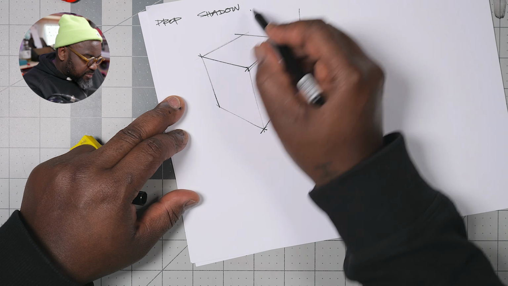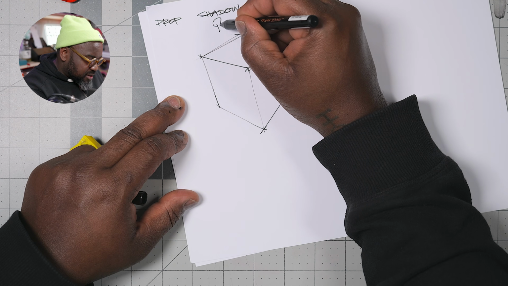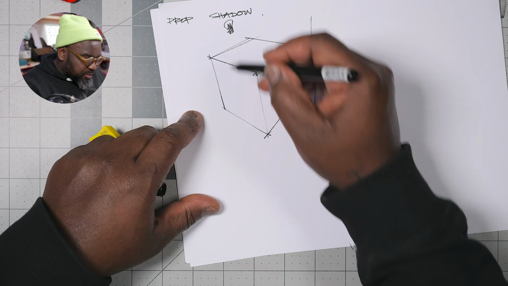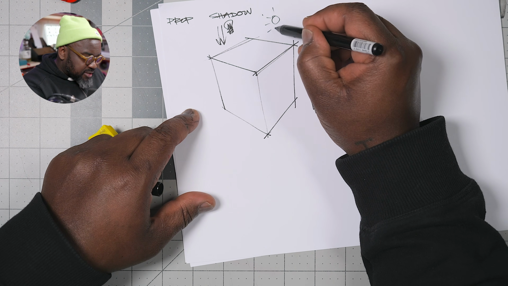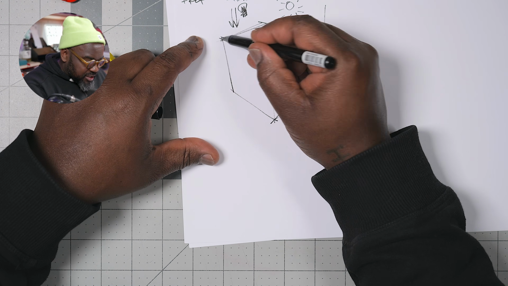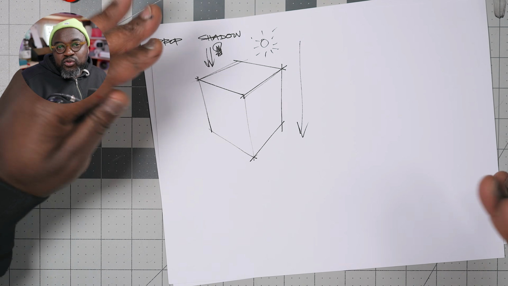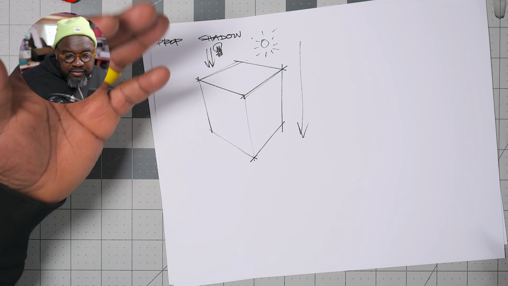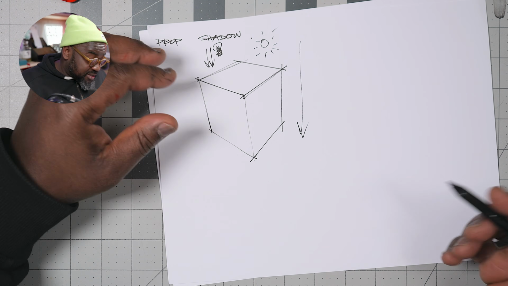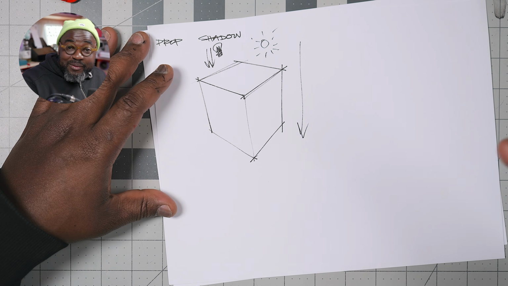What I'm imagining, whether it be a natural light source like a light bulb, or it's the sun, is that these light rays are effectively parallel to the top surface of the object. And so what you have is a cast shadow that is the silhouette of that top surface.